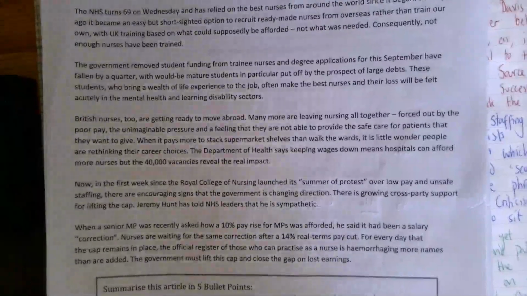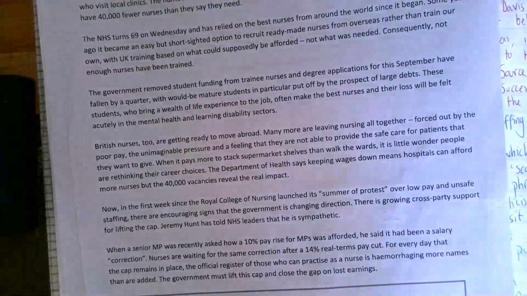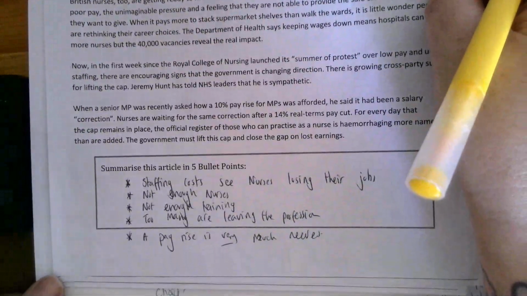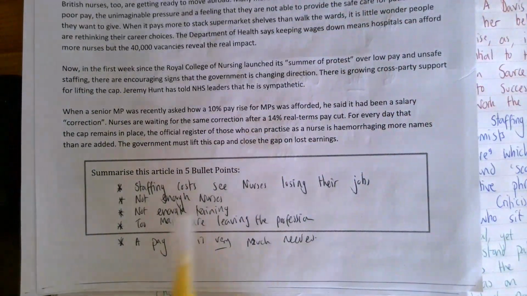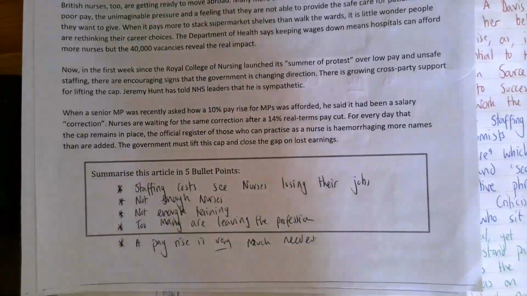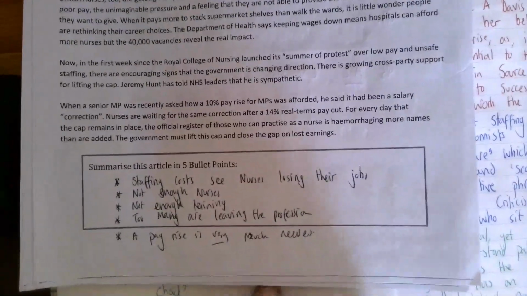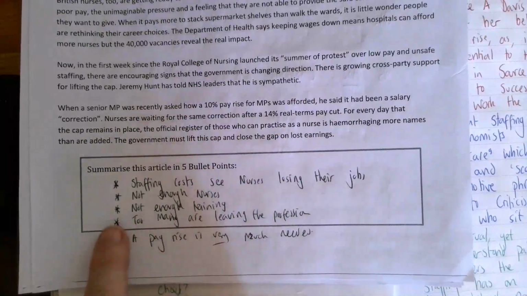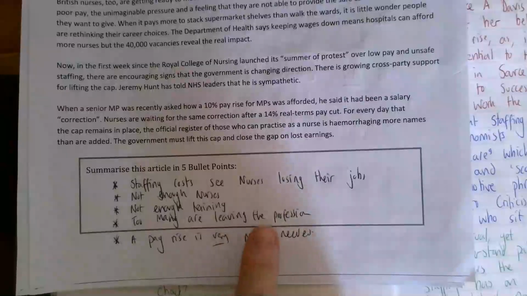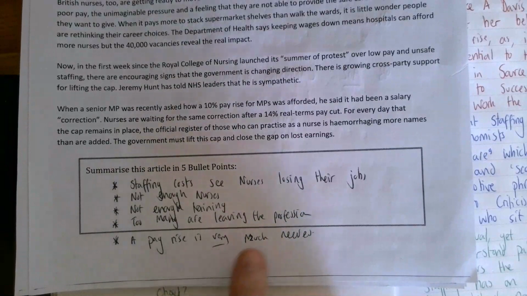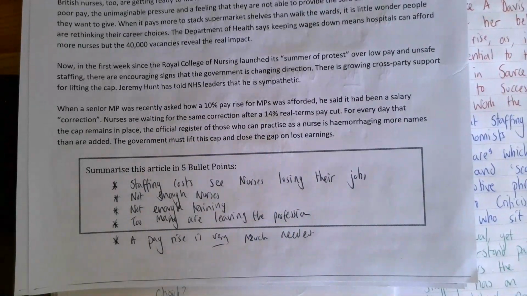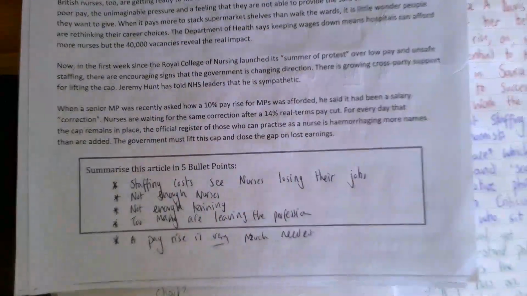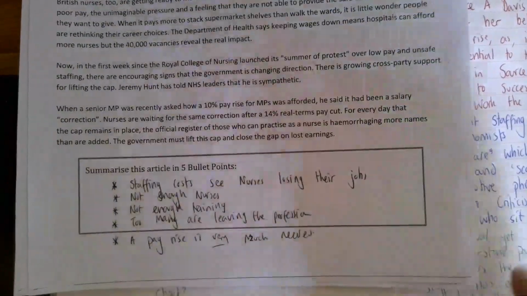So once you've read that first text, to help us with question 2 and question 4, we're just going to summarise what we've read. I've done this in chronological order. So staffing costs often see nurses losing their jobs. There are not enough nurses, there's not enough training, too many are leaving the profession, and a pay rise is very much needed. You know, we've learned that the nurses are 14% below. So this is going to help me when it comes to question 2 and question 4.